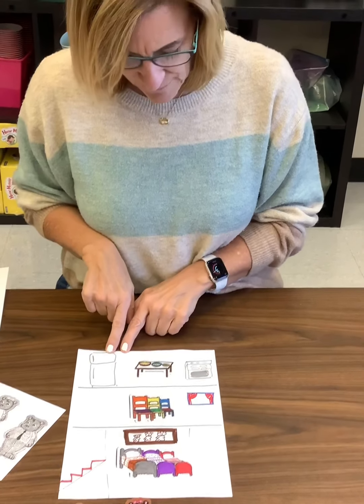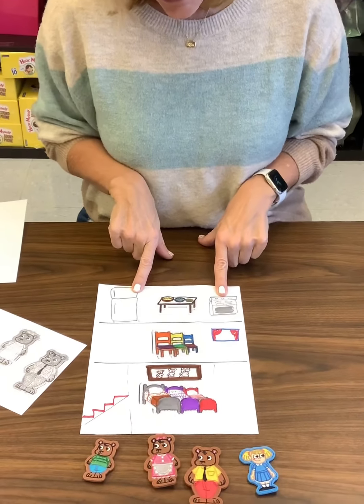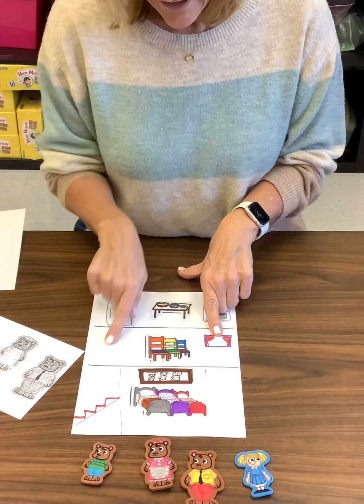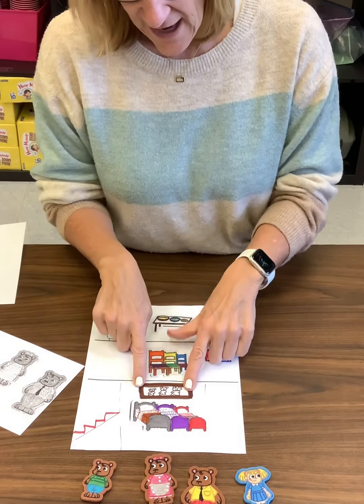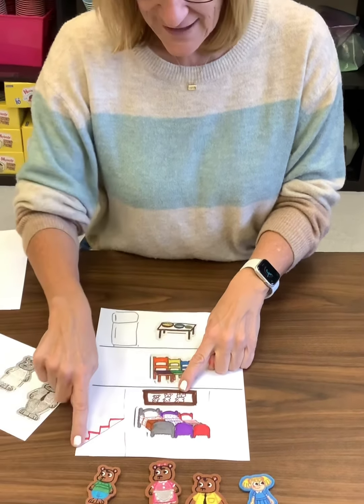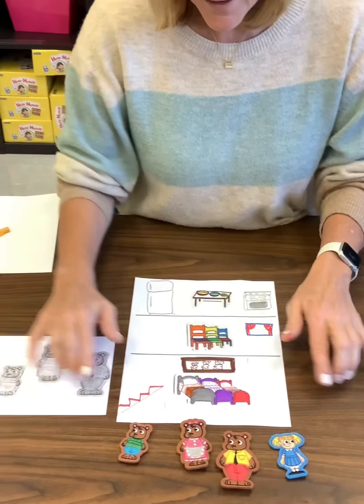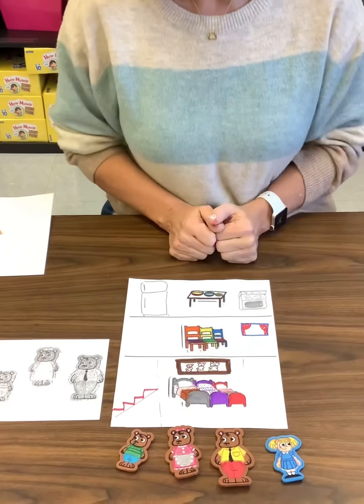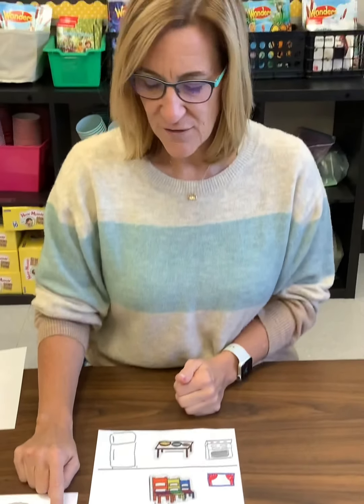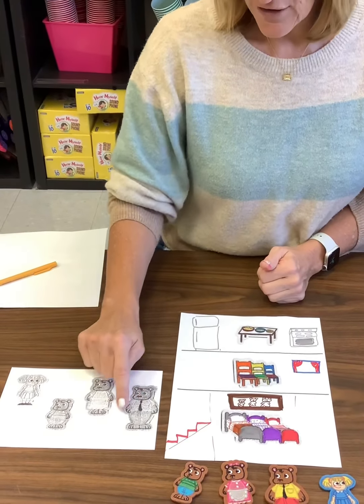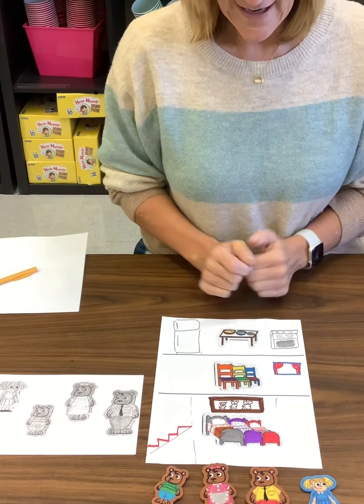I added a refrigerator and a stove to my kitchen. I added a window. I could add some more things to this if I wanted. I added a picture on the wall and some stairs to go up. And then I didn't get my characters colored, but I have these little characters that I can use. So you're going to use your cutout characters. You're going to cut them out and use them. And I'm going to use these.